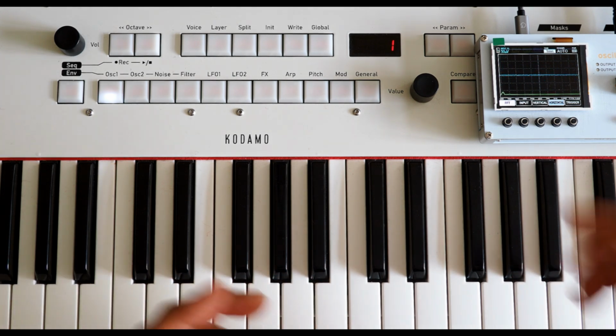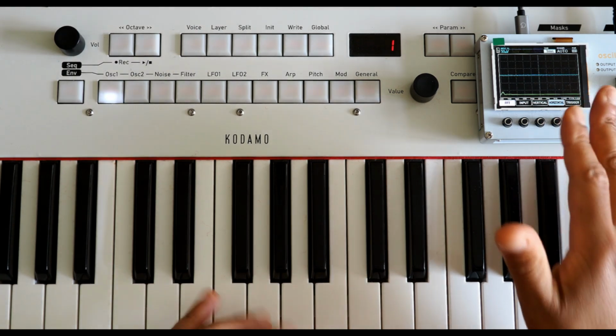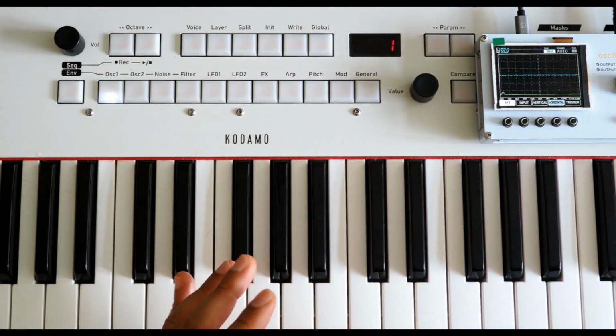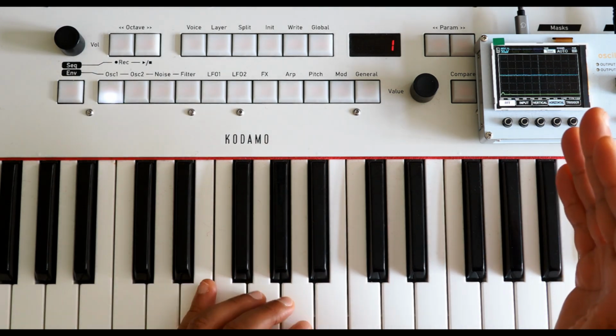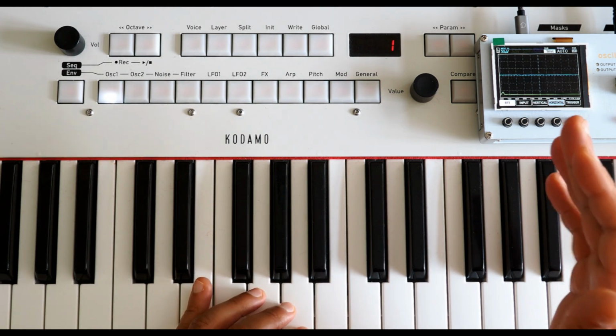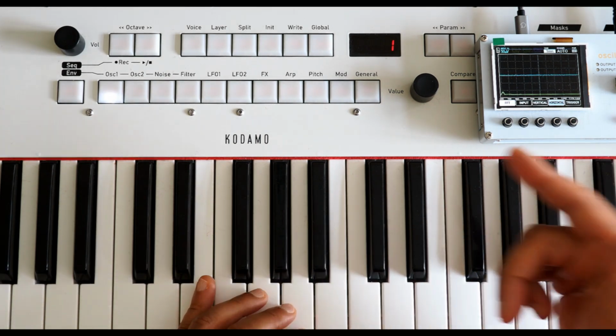So I hear 16 distinct wave shapes and see 16 distinct wave shapes looking at the oscilloscope. And once you hear the rhythm of how it's changing, it's easier to discern the differences. So the rhythm is like 1, 2, 3, 4, like that.